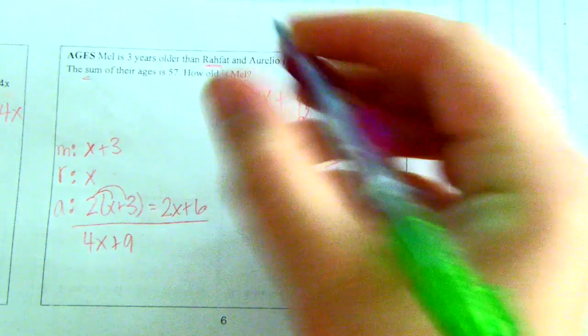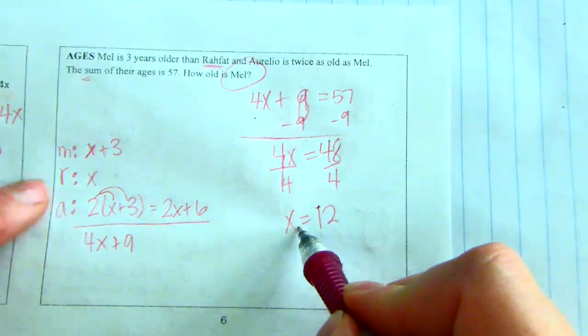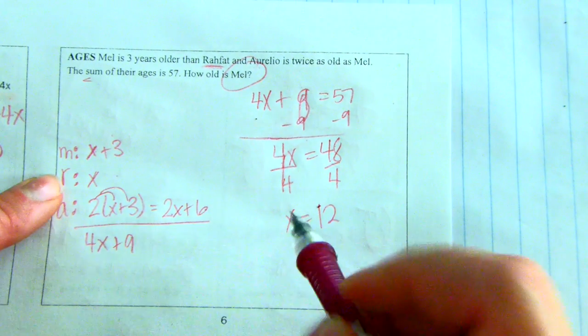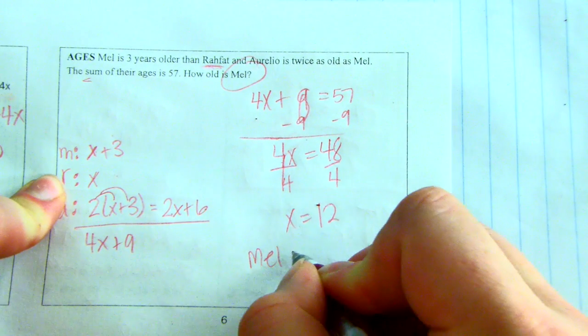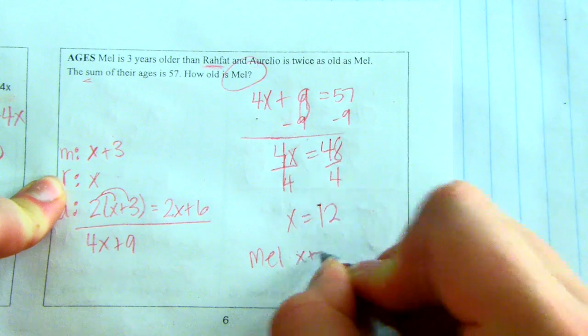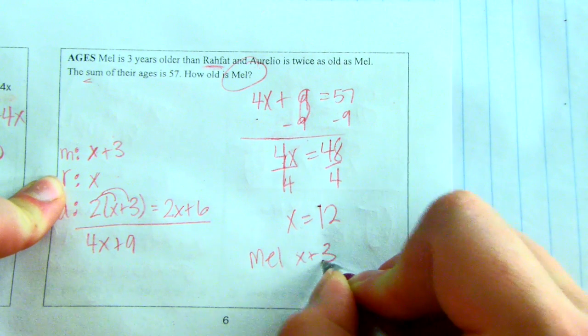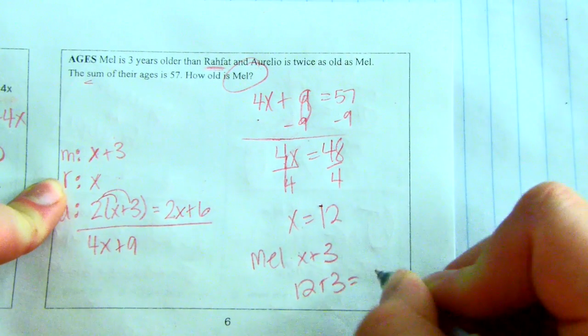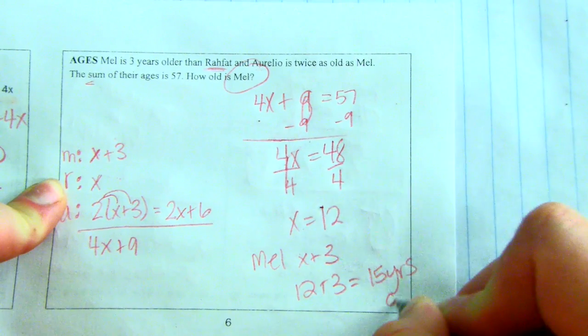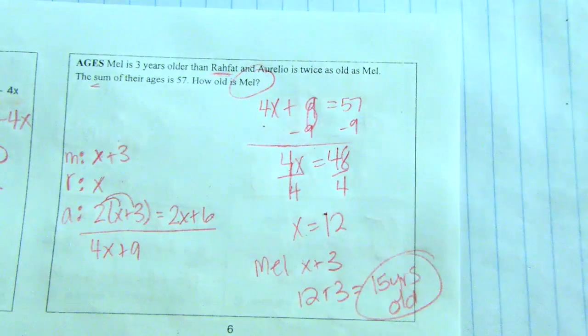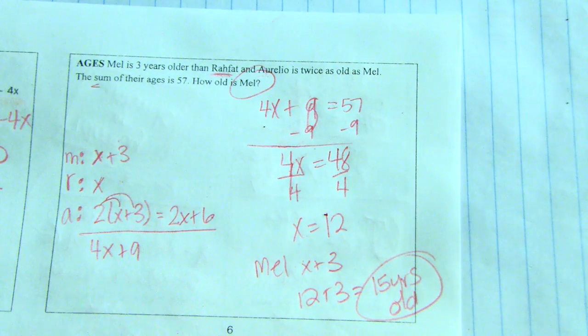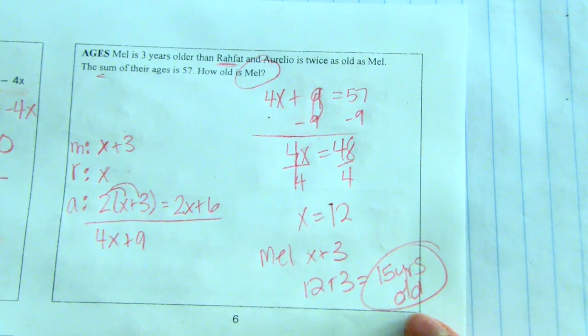Dividing by 4, I get x equals 12. We're looking for Mel's age. This is this guy's age. Mel is x plus 3, so 12 plus 3, or 15 years old. That's Mel. The one we found was Rafat. And Aurelio is twice Mel's, so must be 30.